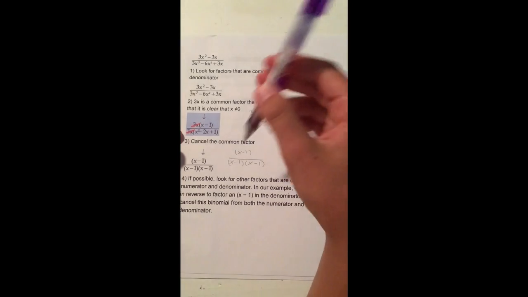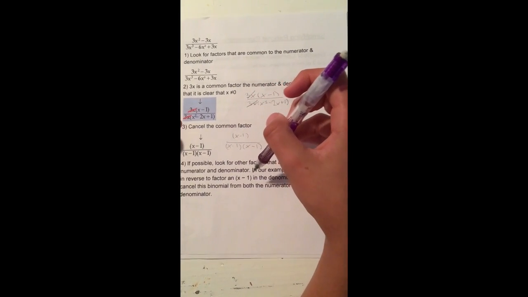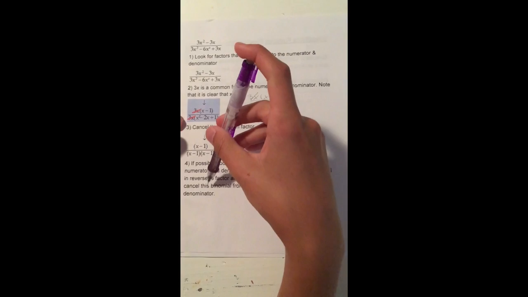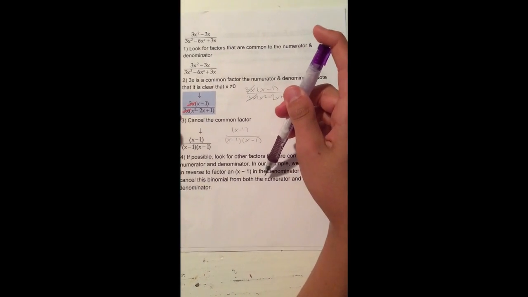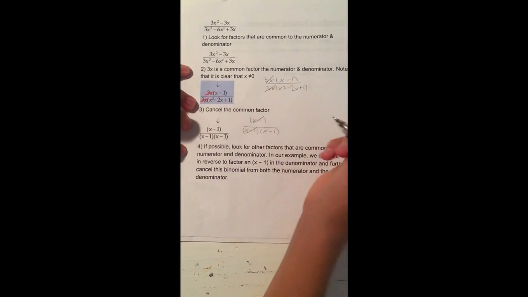And then if possible, look for other factors that are common to the numerator and denominator. In our example, we can use FOIL in reverse to factor x minus 1 in the denominator and further cancel this binomial from both the numerator and the denominator. So what you're basically doing is canceling these out, and then you're left with 1 at the top, which we're going to go to the next page now.